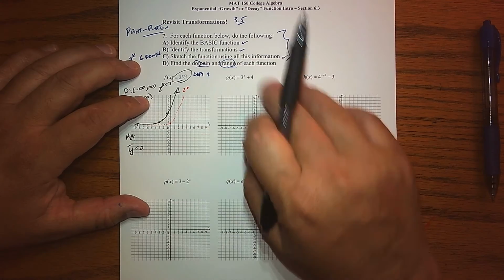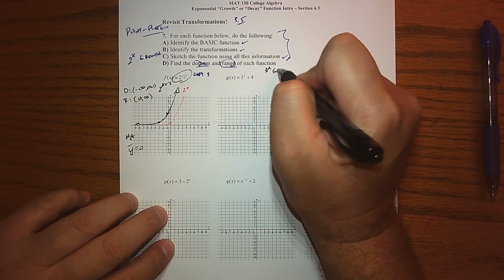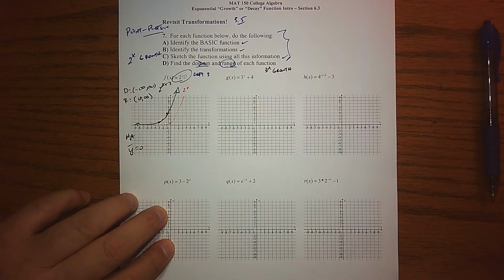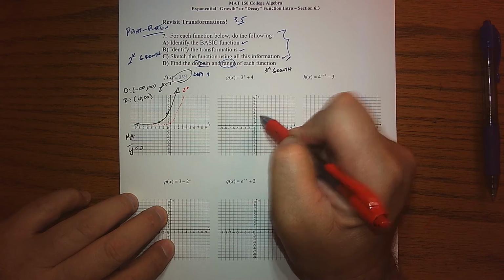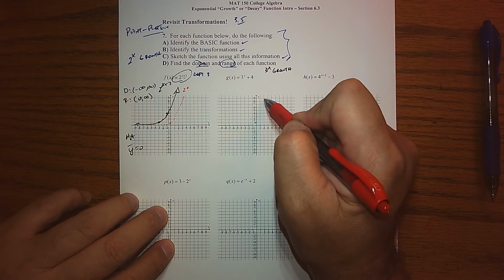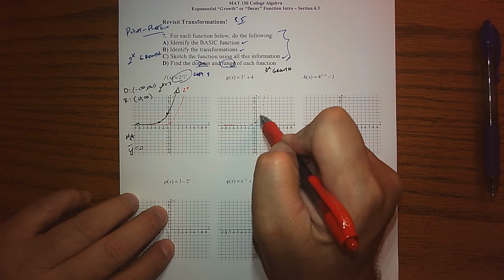When we look at this, if we strip everything out around it, we're basically looking at 3 to the x power. So there's our basic function, which we know to be growth. A classic growth model goes through (0, 1), (1, 3), and (2, 9), but it basically looks like this sketch that I have in red.